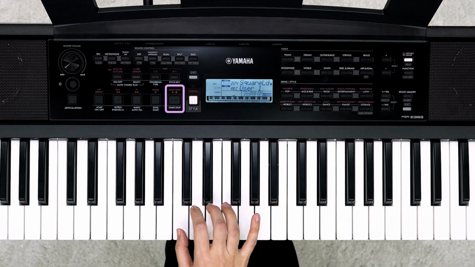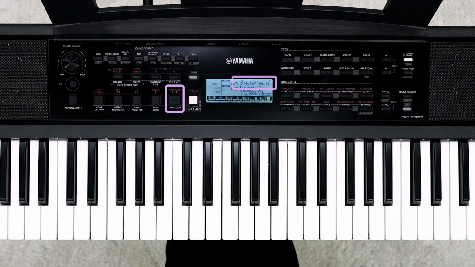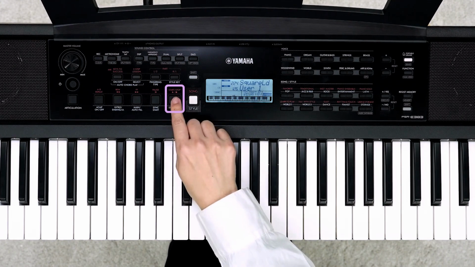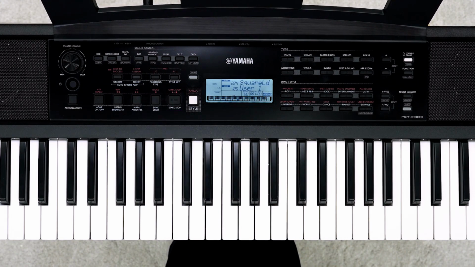Press the Start-Stop button to finish recording. When the writing message closes, saving is complete. Press the Start-Stop button to play the recorded song. You can play along with the recorded song.